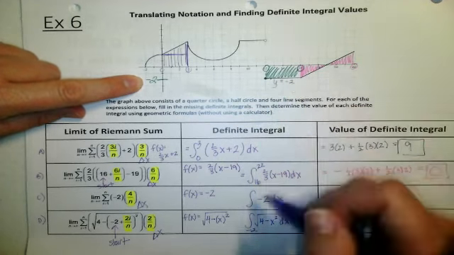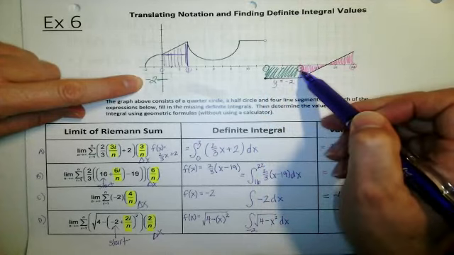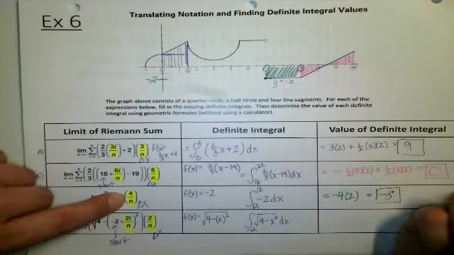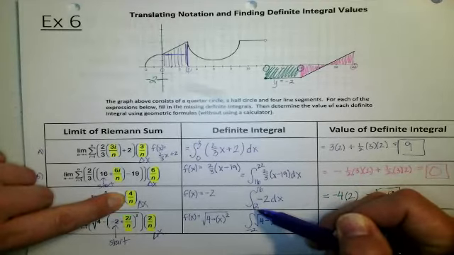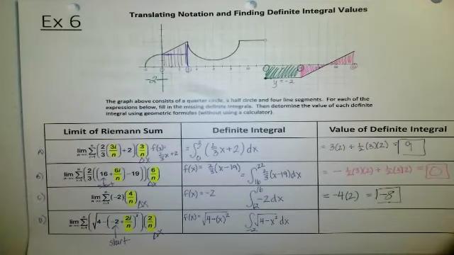And that's occurring from 12 to 16, which makes sense that our change in x is 4 then. Our change in our interval is 4, so that makes sense. And you can see that that area is -8.